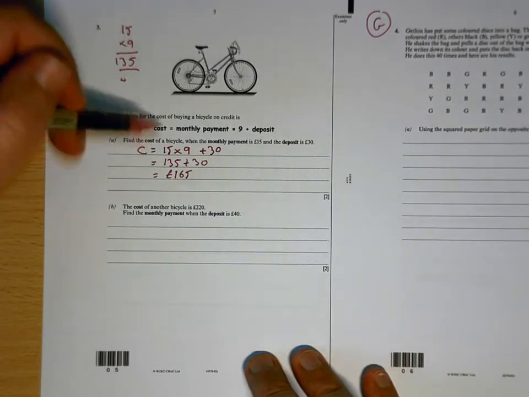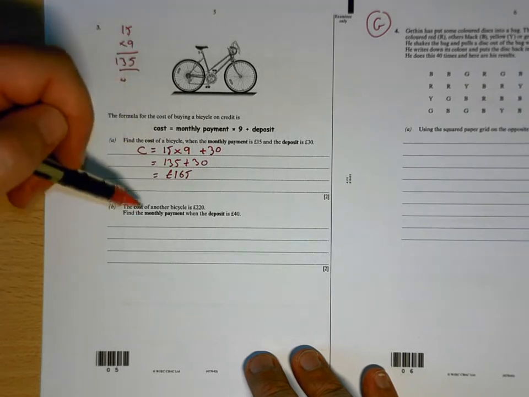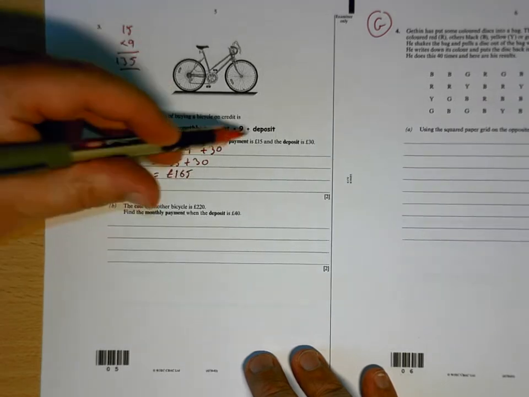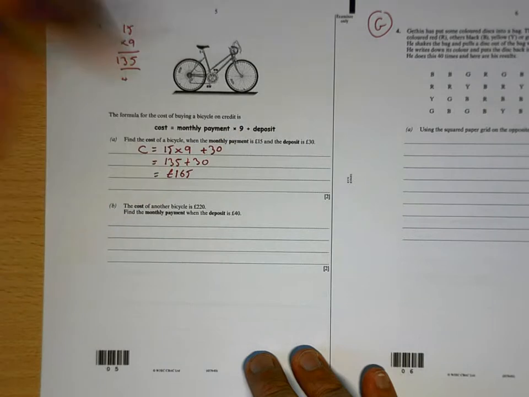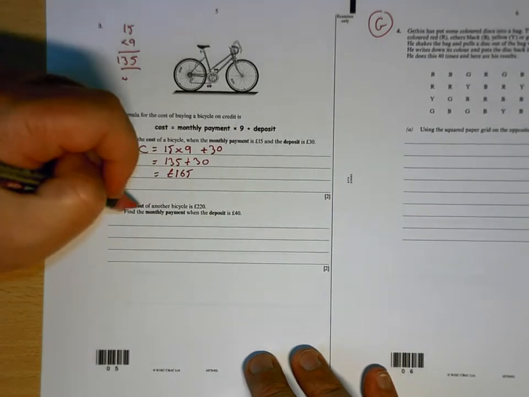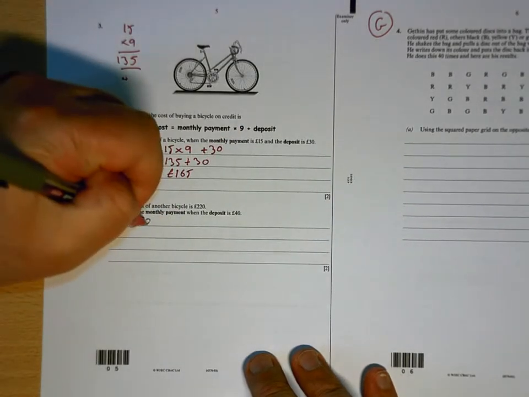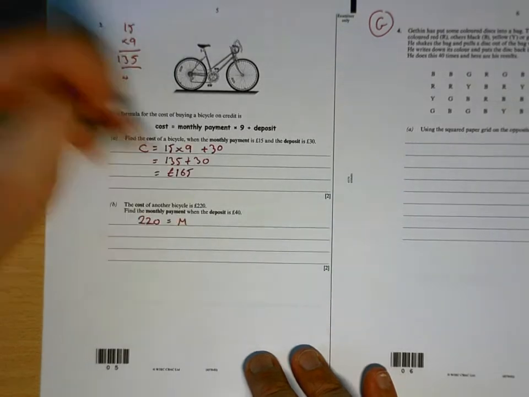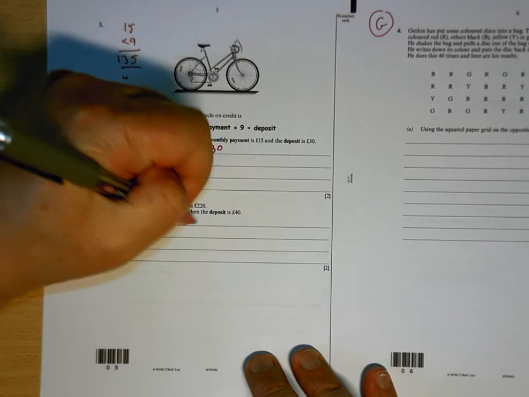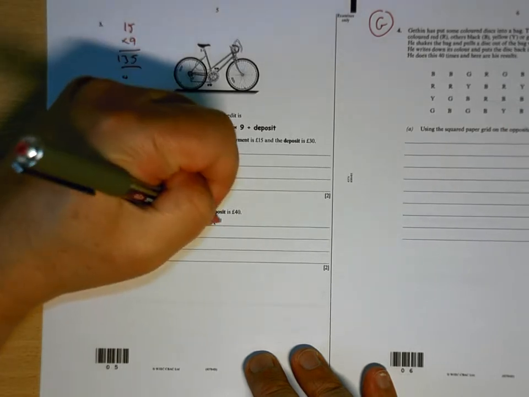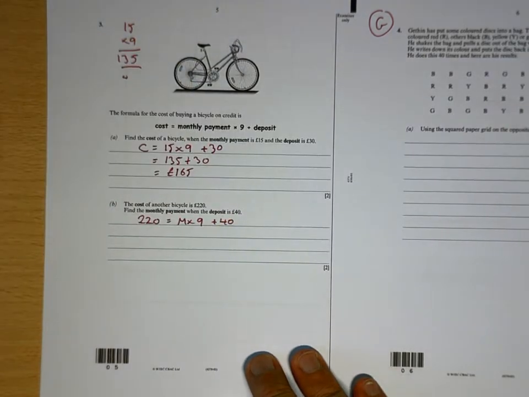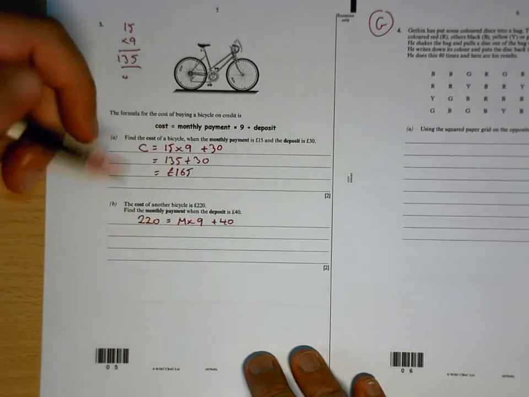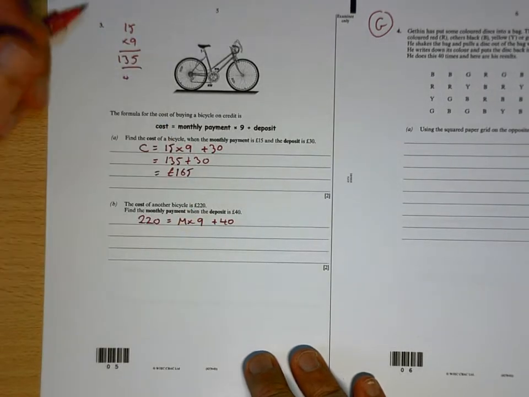So that's the straightforward part. Then what they always do with a question like this is they will give you a part of this side of the formula to find out. So this time we know the cost is 220. We want to find the monthly payment, I'll call it M, times 9 plus 40. So what we've got there now is a simple equation that we need to get M on its own.